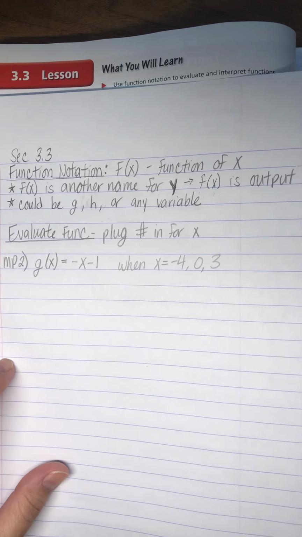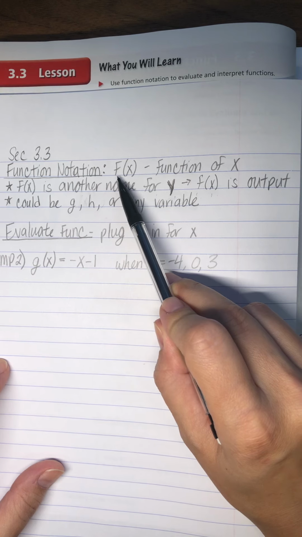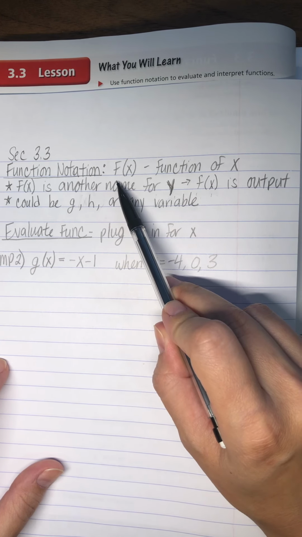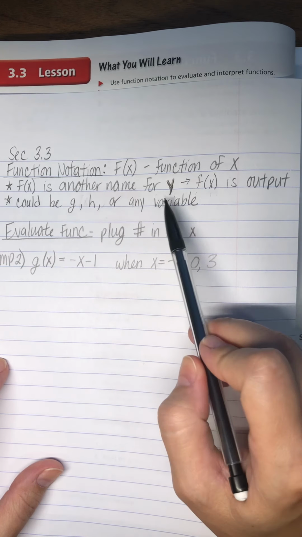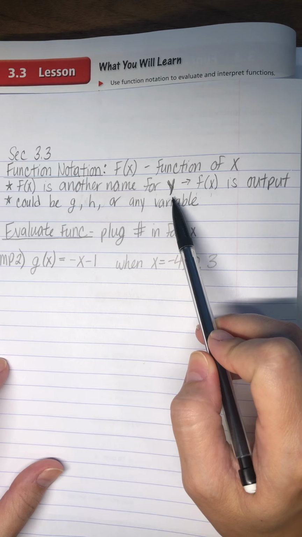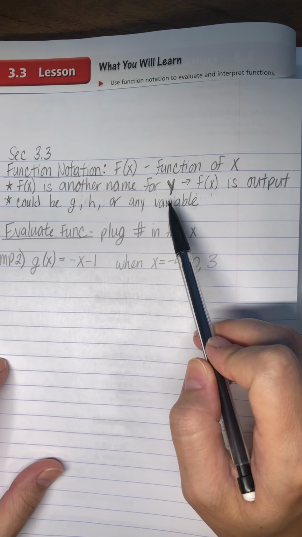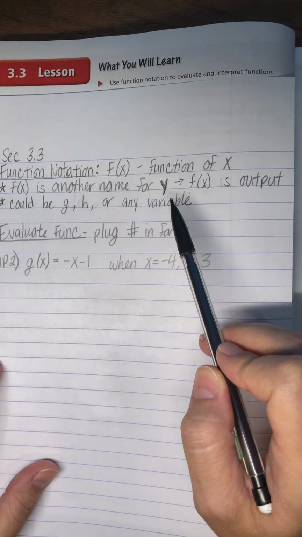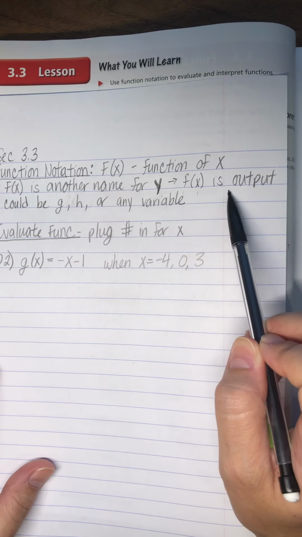So function notation is f of x. That's how you would say this, f of x. And really what this means is that it's a function of x. So f of x is really just another name for y. So it's just saying that y is a function of x, which means that if we input the x value, the y is the output, or the f of x is the output.